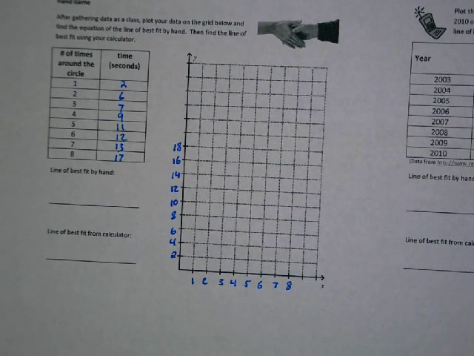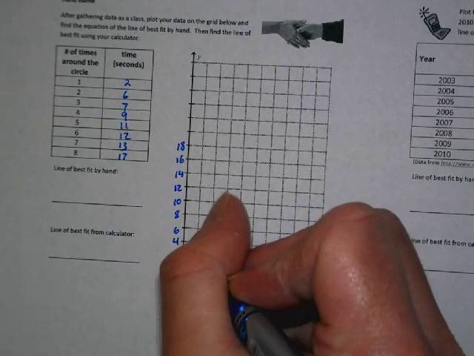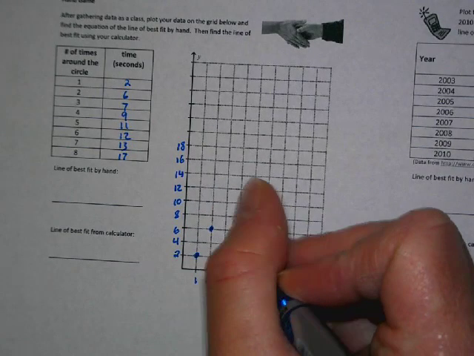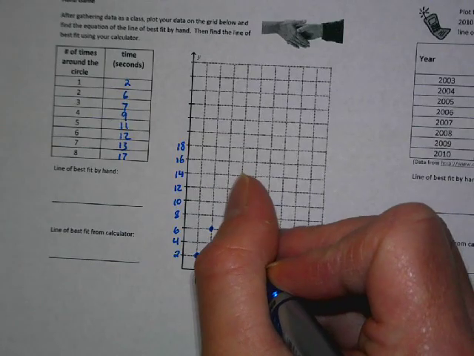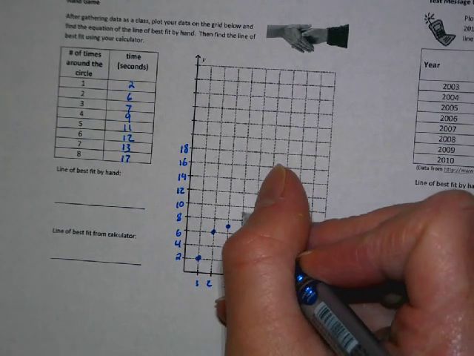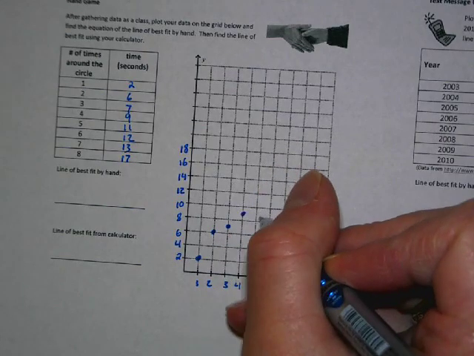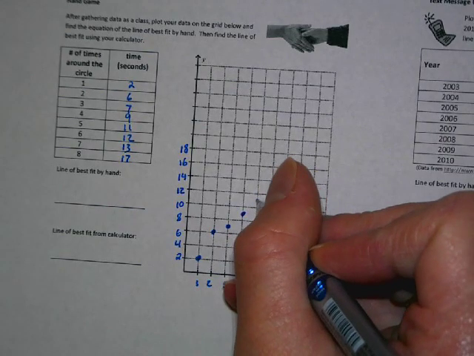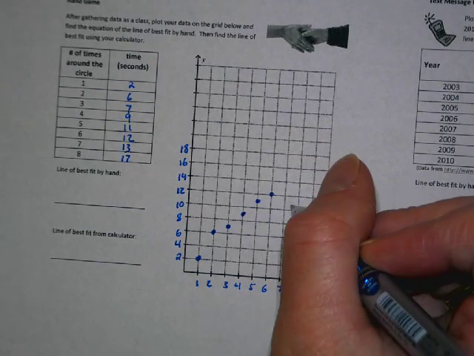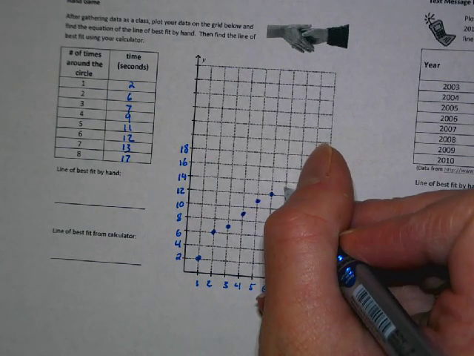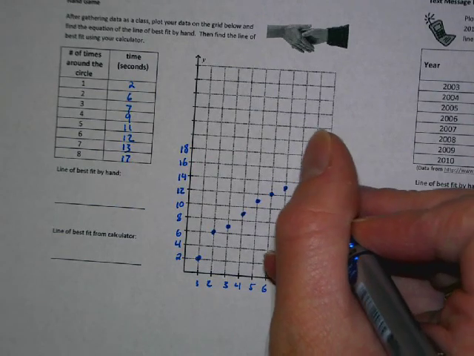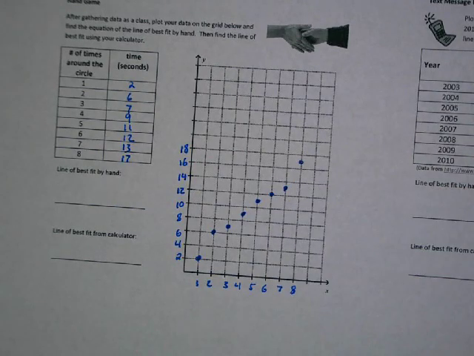Okay, so now I'll plot all those points. So 1, 2, 2, 6, 3, 7 would be halfway between 6 and 8 there. 4, 9, 5, 11, 6, 12, 7, 13, and then 8, 17 would be up here.